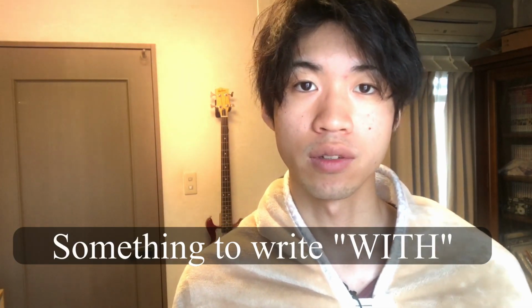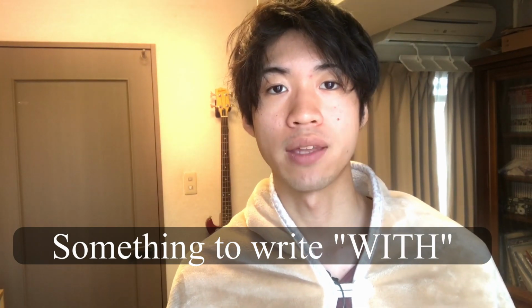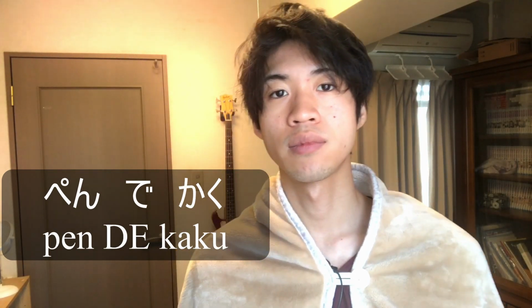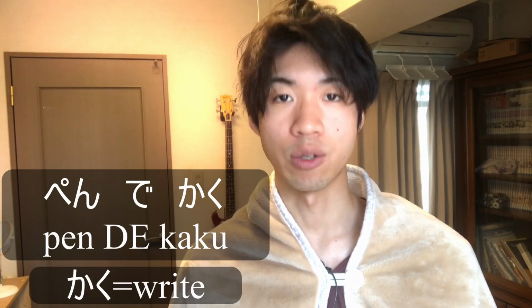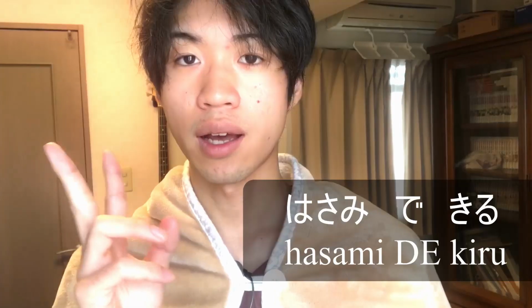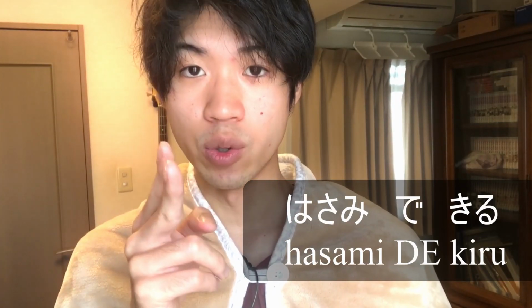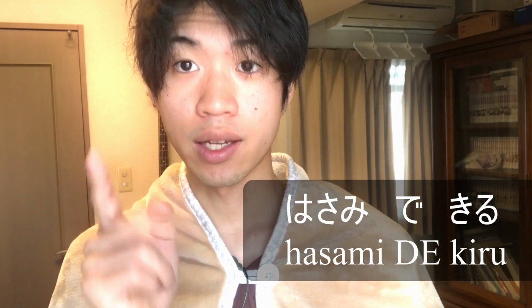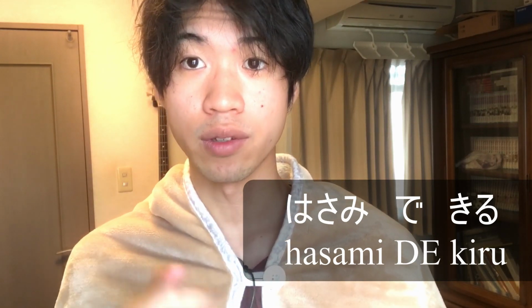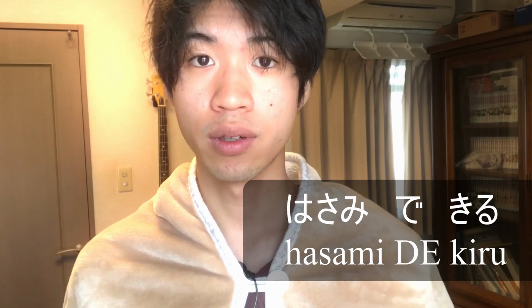Also doing some actions with something. So for example, something to write with. Pen. Pen is something to write with. Write with pen. Pen で書く. Okay, that's for like an action. So just one example, and another will be ハサミで切る. ハサミ scissors. で with 切る cut.